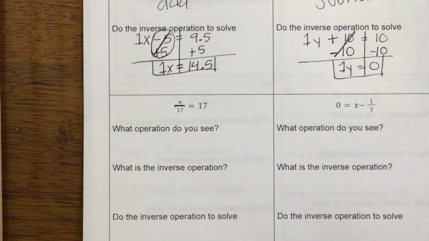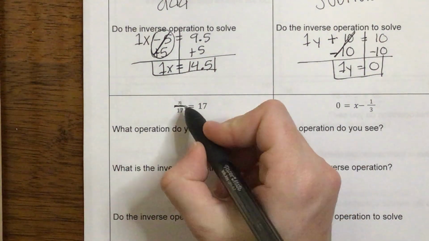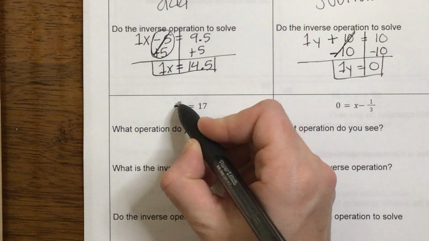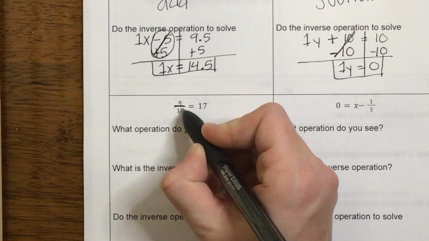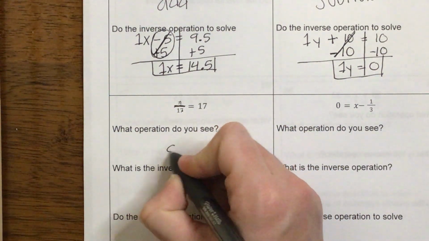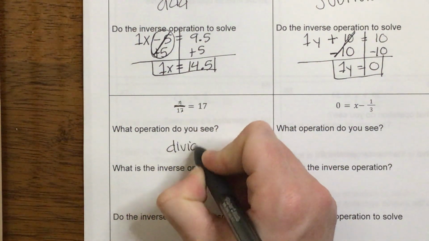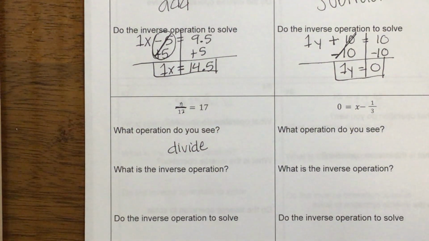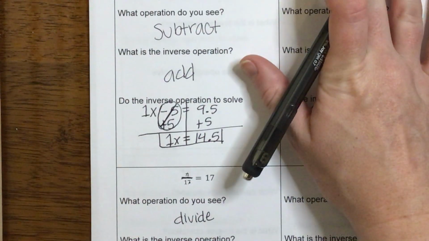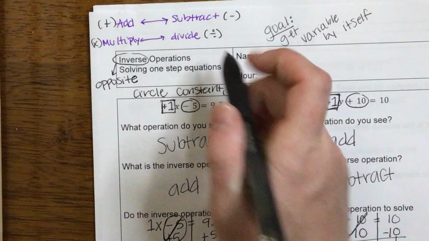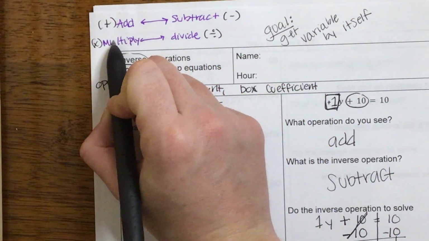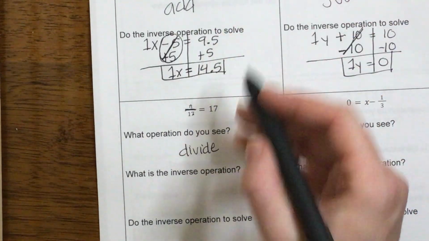Fraction bars mean divide. So the operation I see, what's happening to the n, is that it's divided by 17. Okay. The inverse, the opposite of dividing, is multiplying.